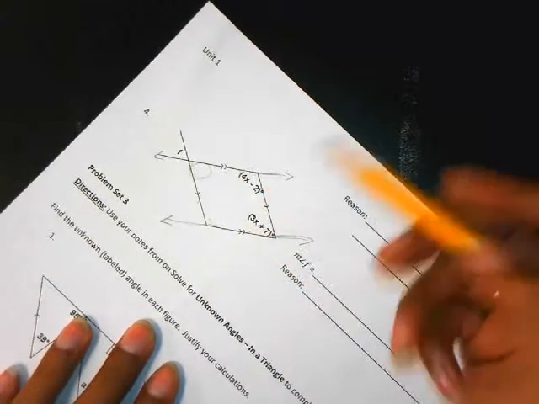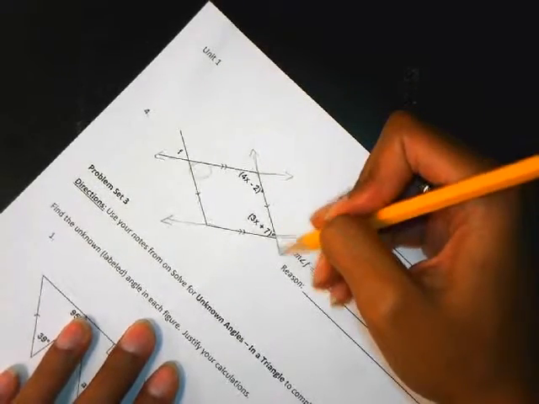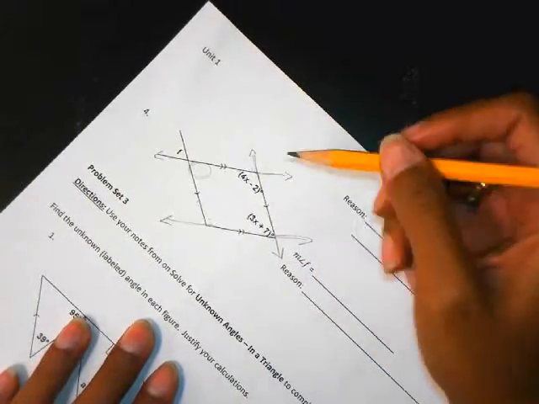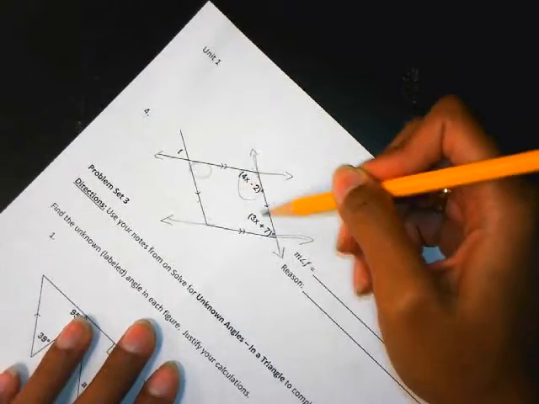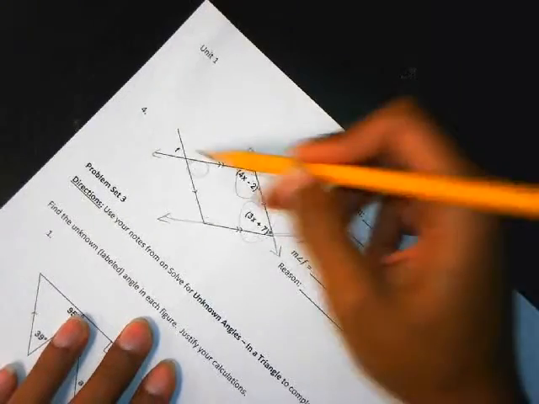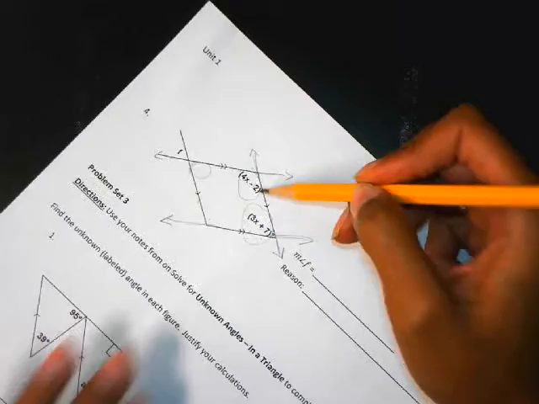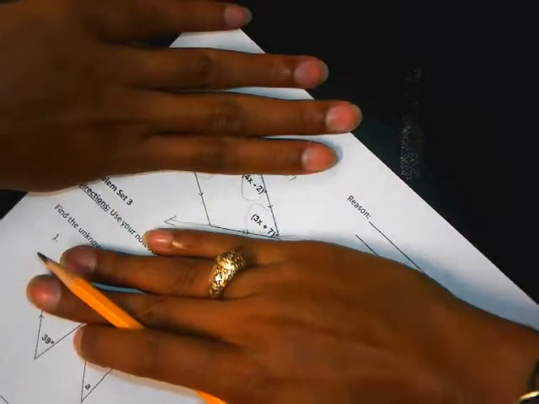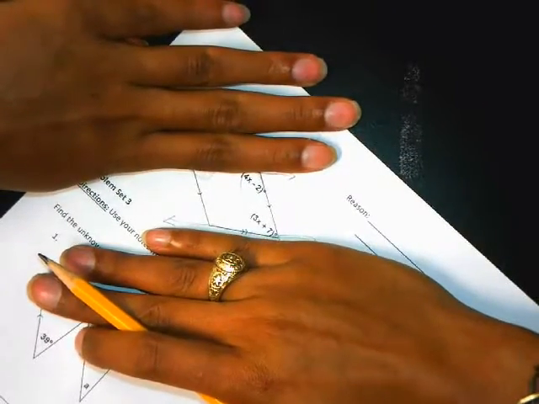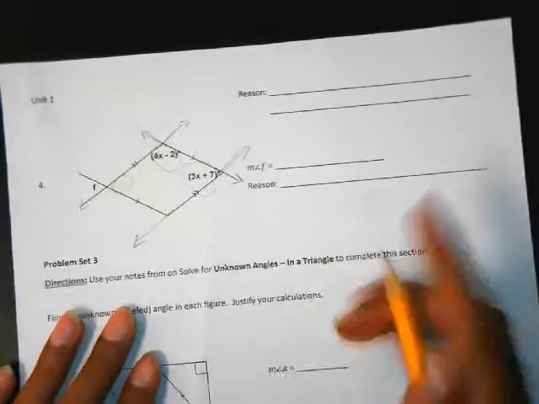If this is my transversal, cutting my two parallel sides, I notice that these two angles are on the inside of my parallel lines. Not only are they on the inside, but they're both on the same side of the transversal. So they are same side interior. Just like in the previous problem, I know that same side interior angles are supplementary.